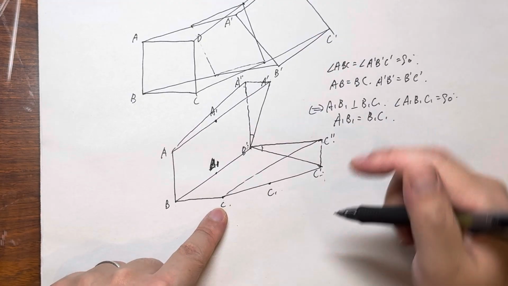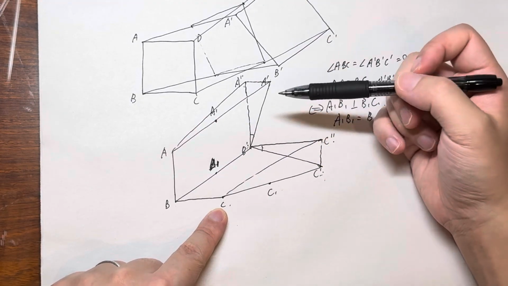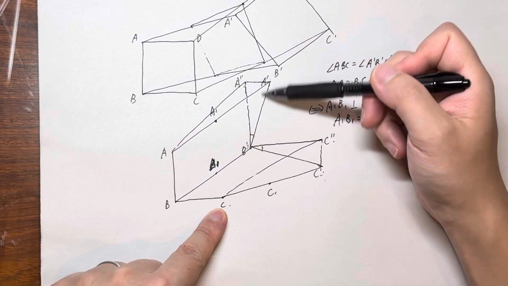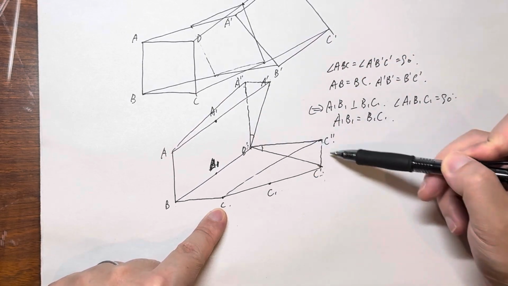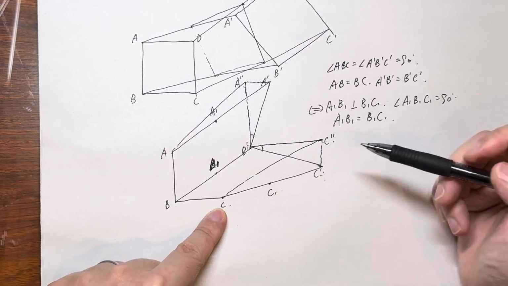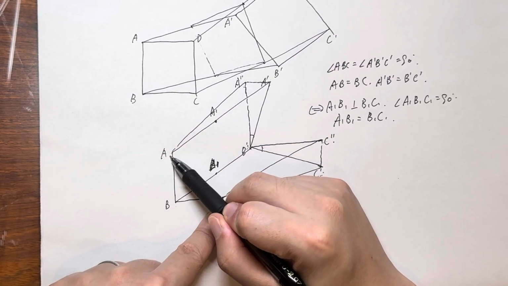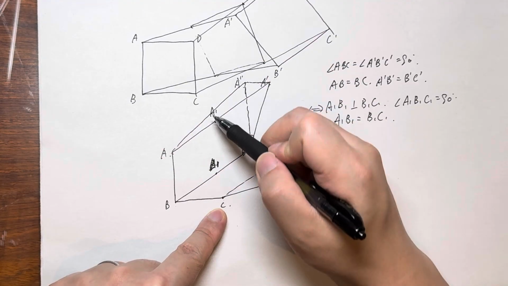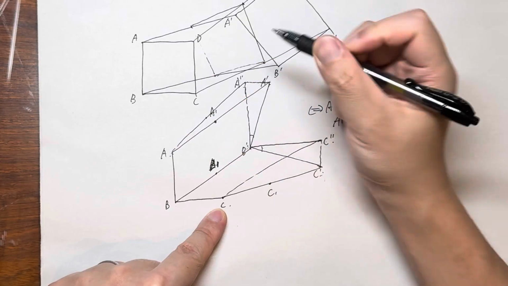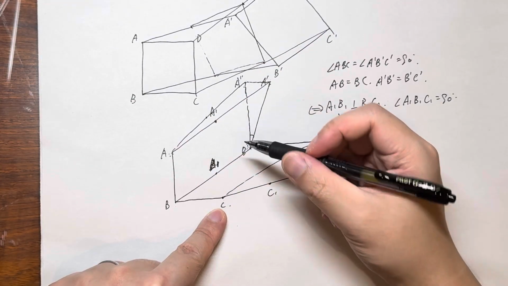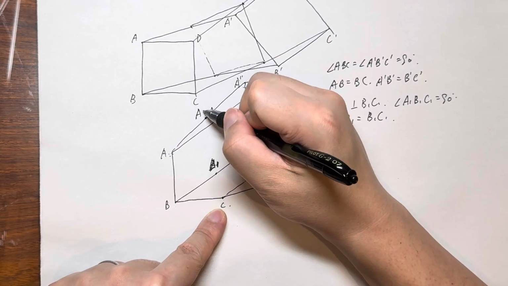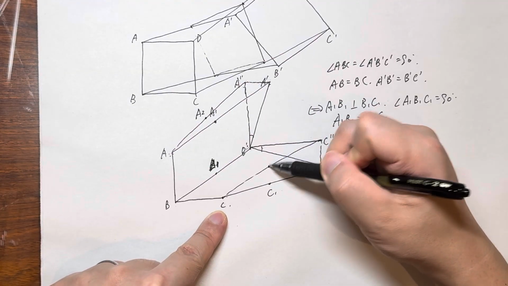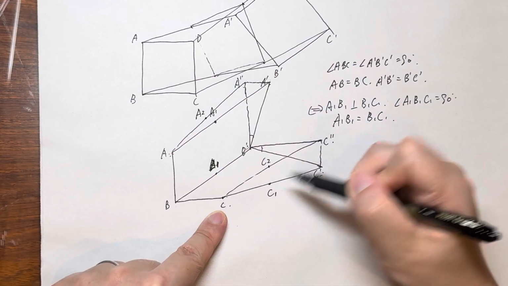Now think about the problem: we already know that this triangle is congruent to this triangle, right? And we find the midpoint of A prime, then we can find the midpoint of A double prime. Let's call this point A2. Similarly, we can find the midpoint of this one. Let's call it C2, right? So we have C1 here, C2 here.